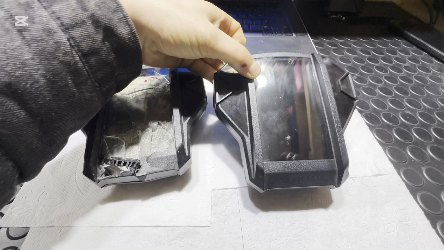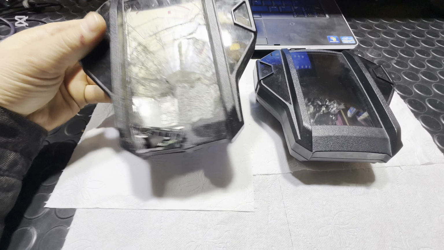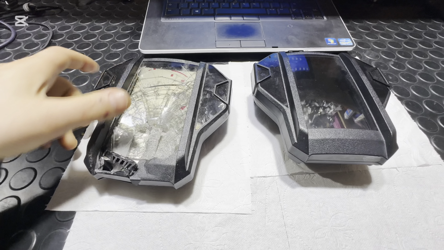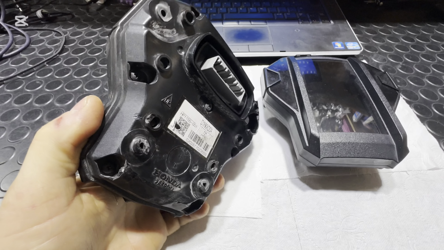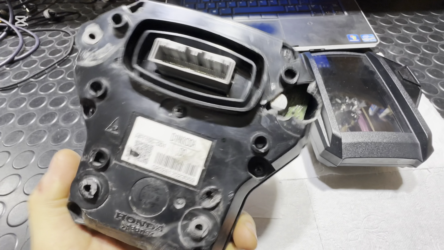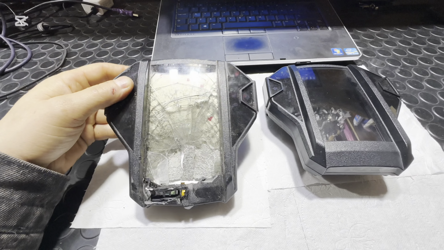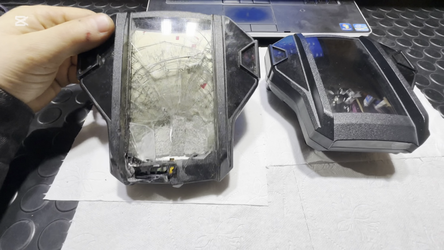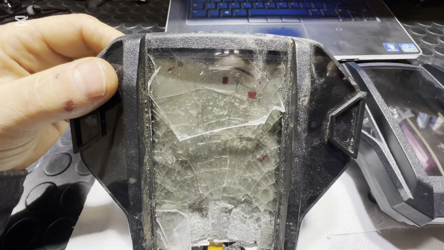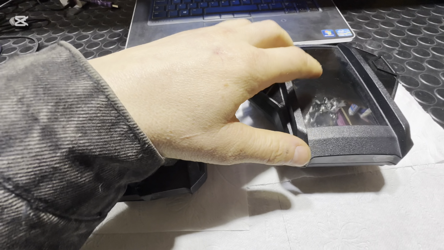It's from an Africa Twin. So the task is to transfer the original data from the original cluster, which you can see is totally smashed after a crash, and I will be reading the data from this cluster and transferring it to this one.